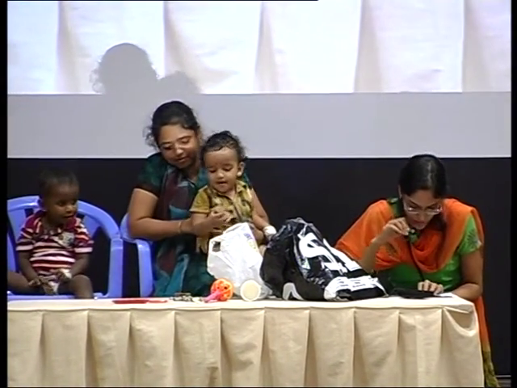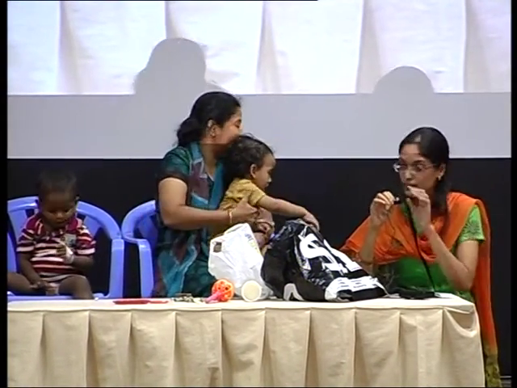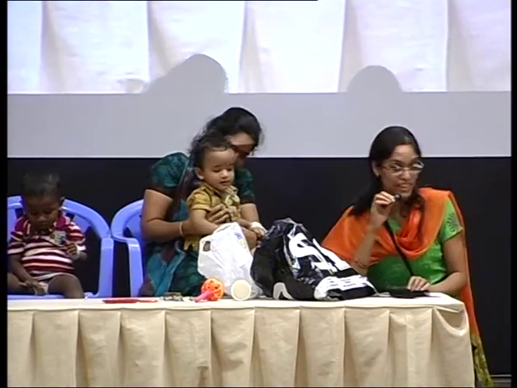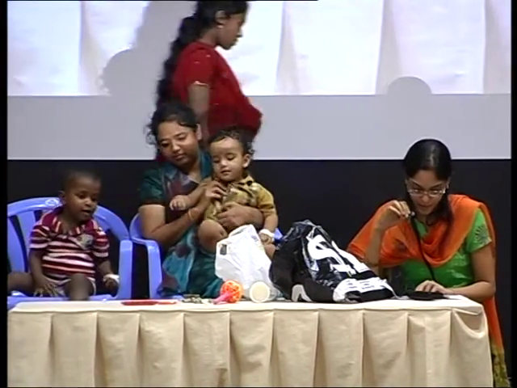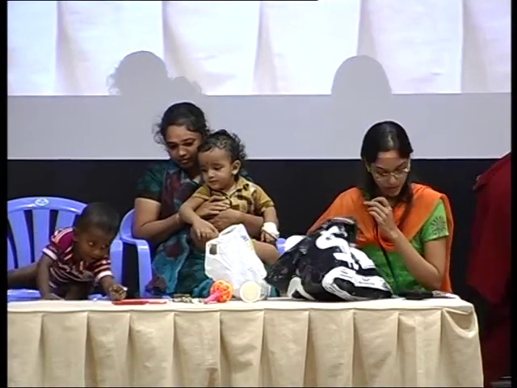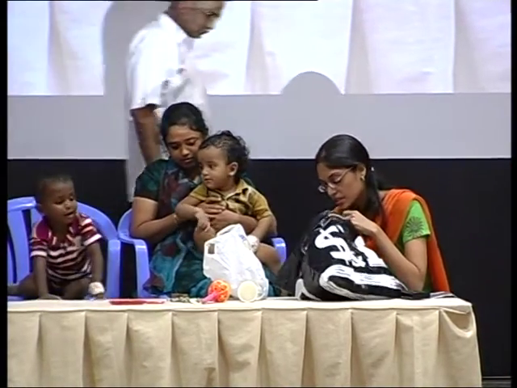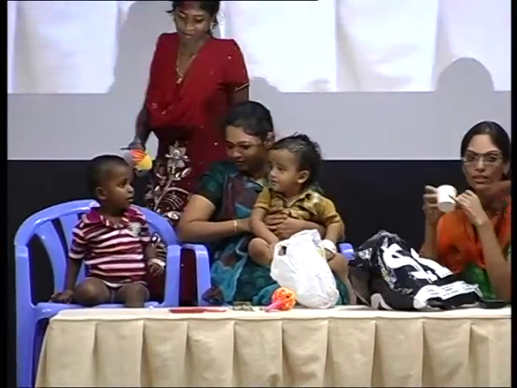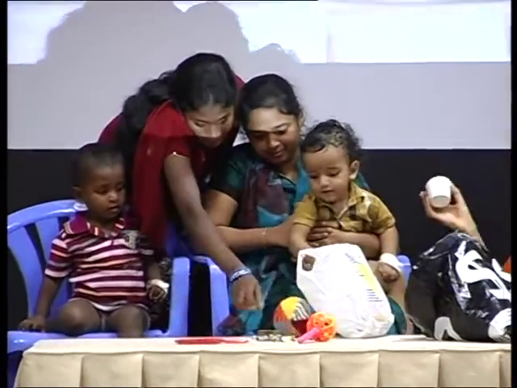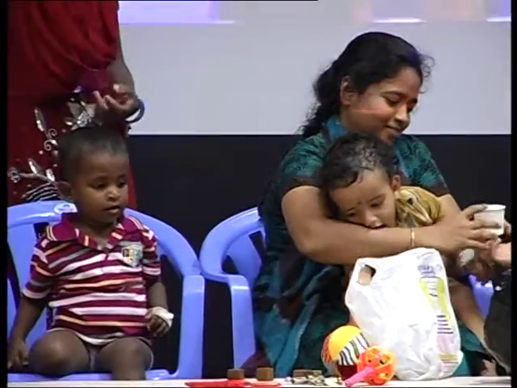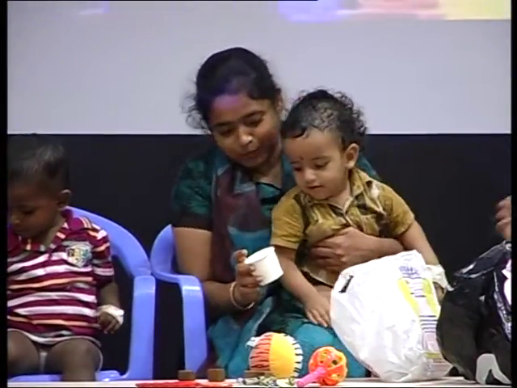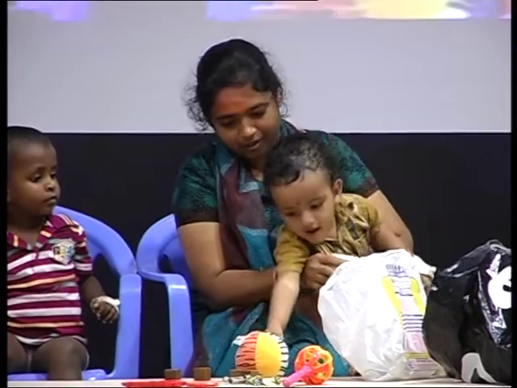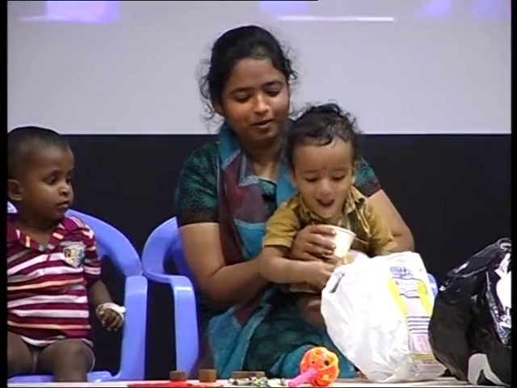On the social, even as we are examining, you can see that the child is exploring his environment. You can offer him a spoon and a cup, always involve the mother while doing the developmental assessment. Spoon kudunga. He's more interested in the toys.